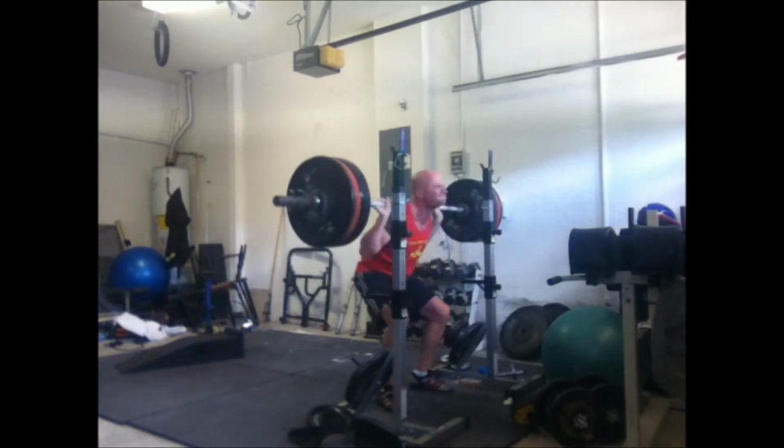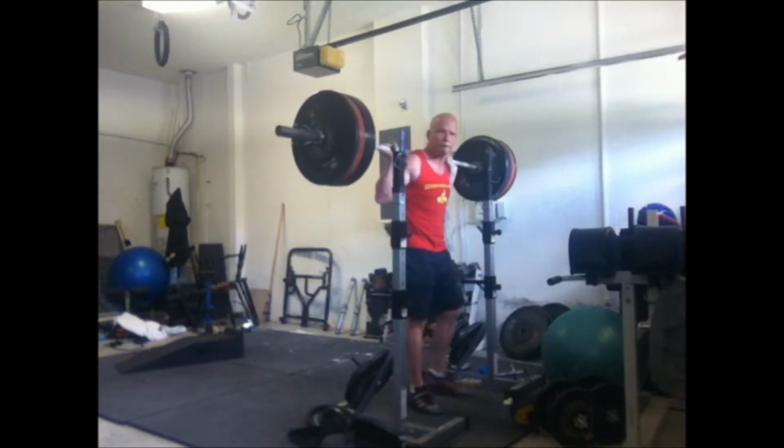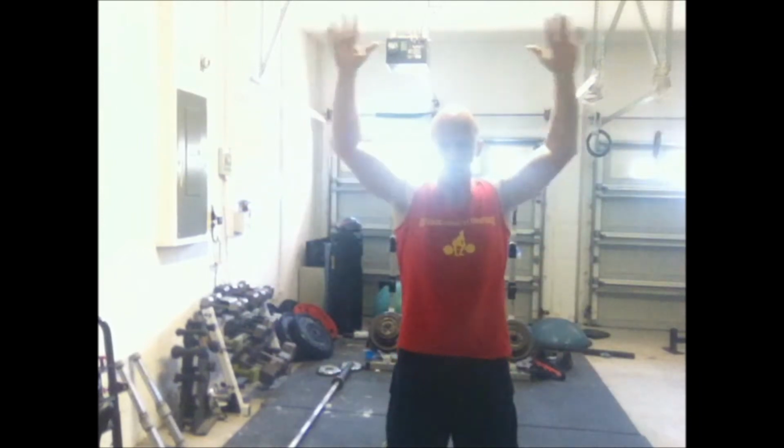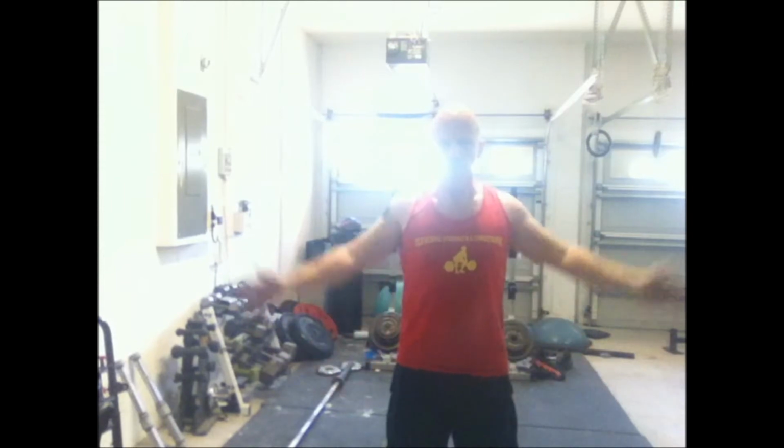There's 3 planes in movement, and in your conventional workout, we move through these 2 planes a lot. We move through the push-pull, which is the sagittal, abduction, adduction, which is the frontal. Sagittal divides left and right. Frontal divides front and back.